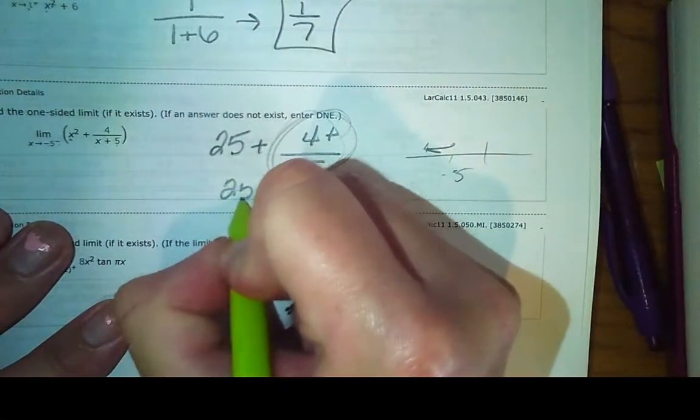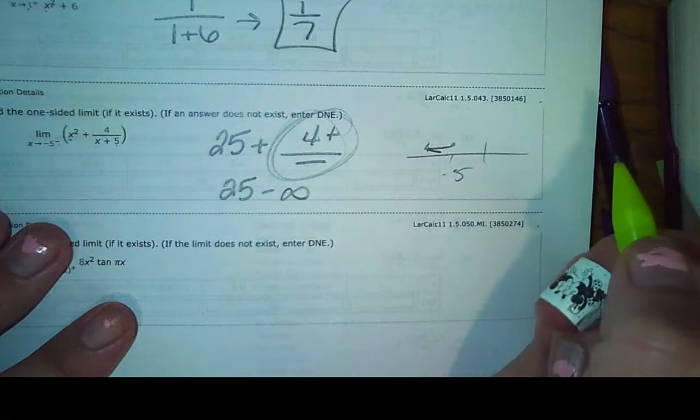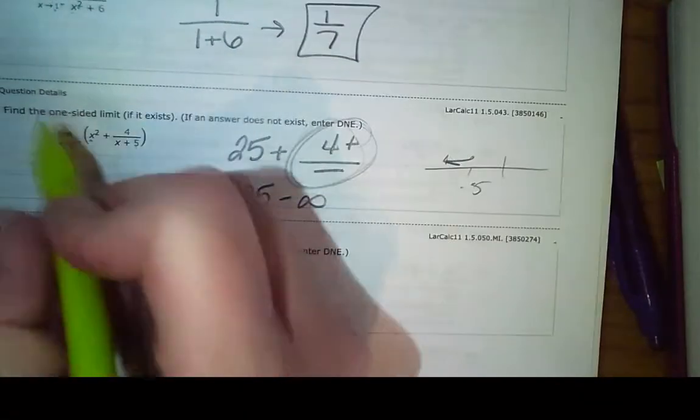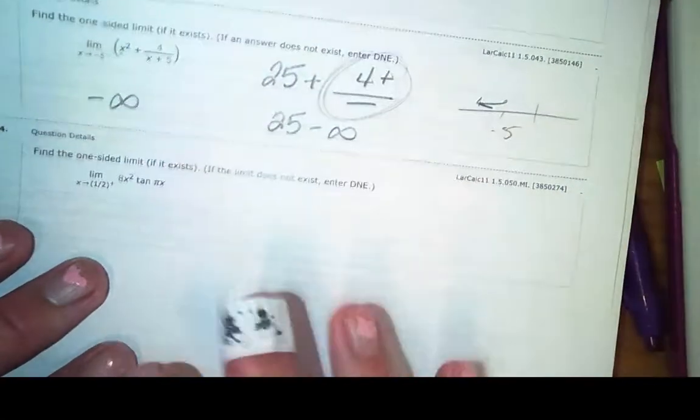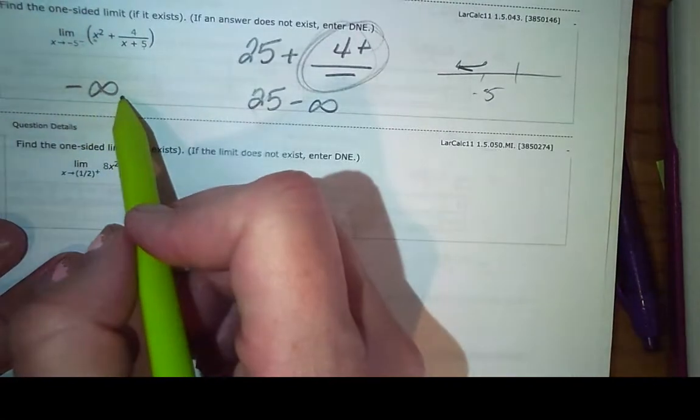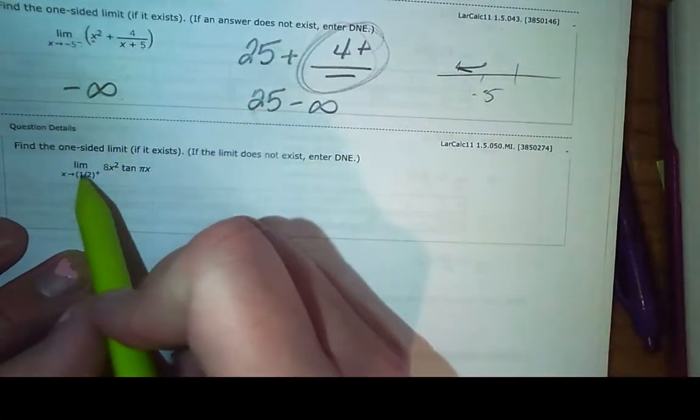So what is 25 minus infinity? Well, who cares about 25? It's just going to be negative infinity. Okay, so just reason your way through to determine which one it is. All right, find your one-sided limit.